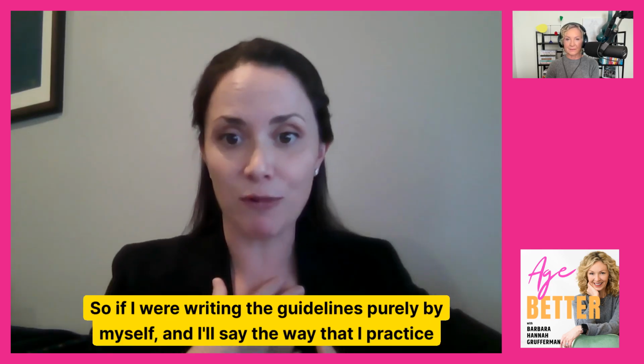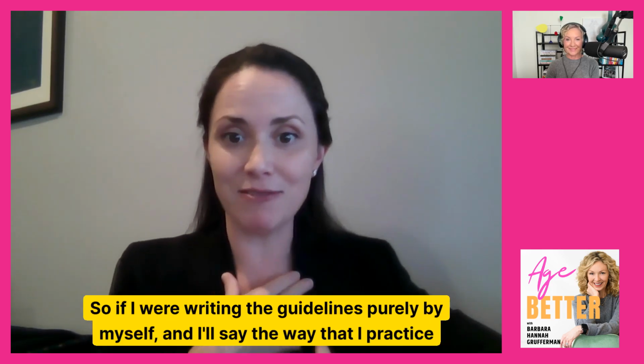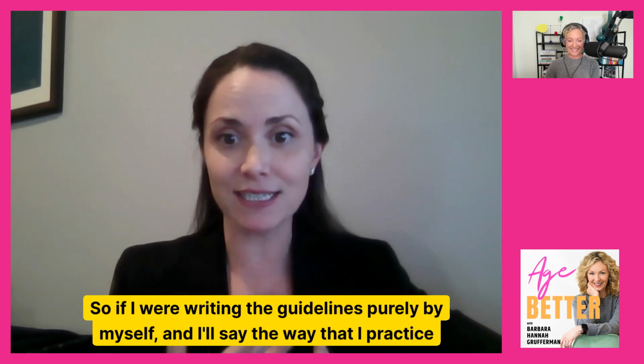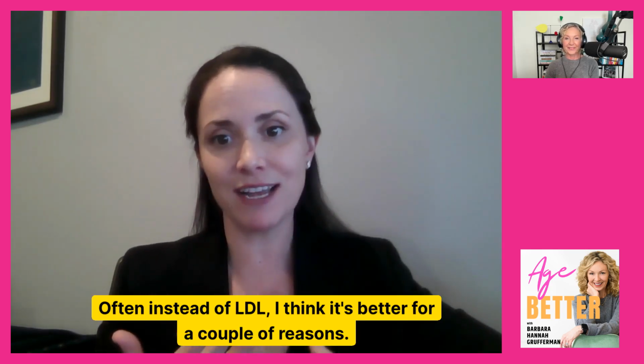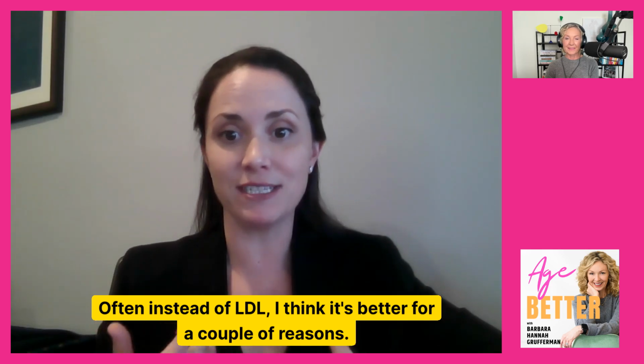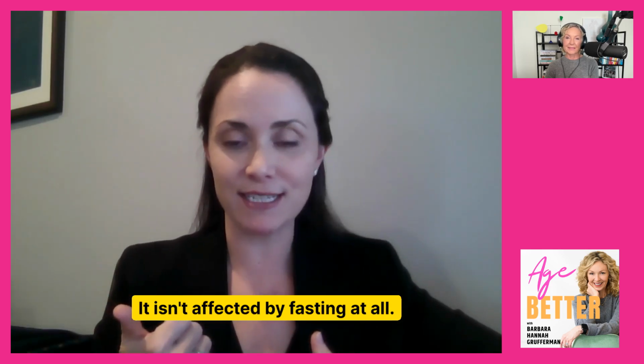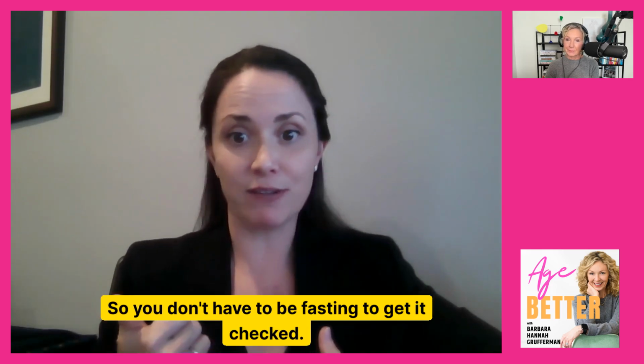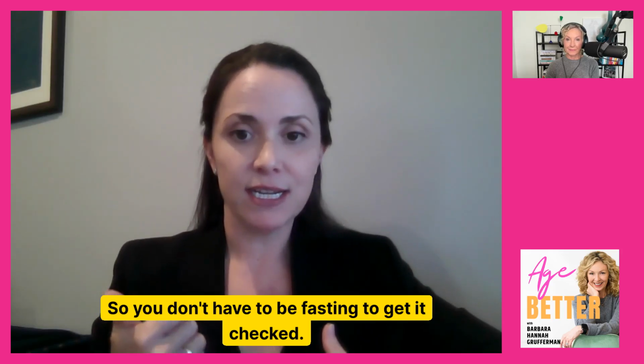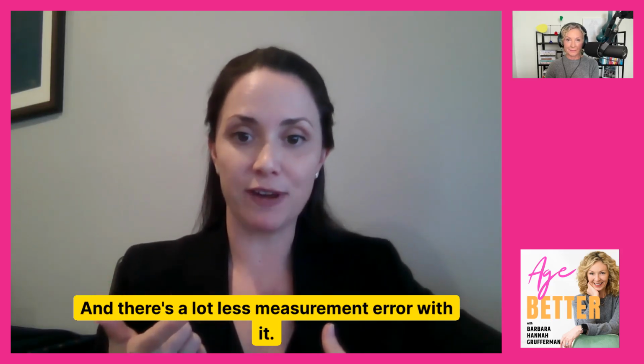So if I were writing the guidelines purely by myself, and I'll say the way that I practice is I measure ApoB, often instead of LDL. I think it's better for a couple of reasons. It isn't affected by fasting at all, so you don't have to be fasting to get it checked. And there's a lot less measurement error with it.